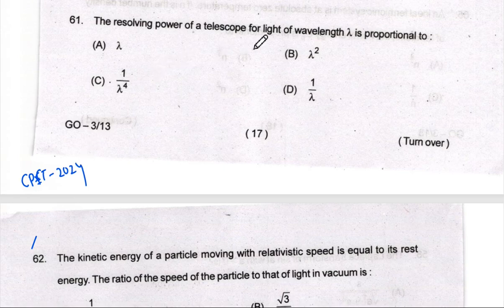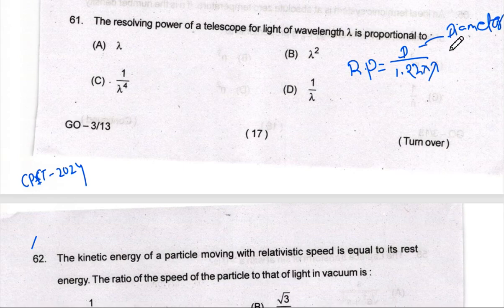The resolving power of a telescope for light of wavelength lambda is proportional to what? If we know the resolving power formula, it is equal to D by 1.22 lambda, where D is the diameter of the objective lens. From here we can see that resolving power is inversely proportional to lambda, which is option D.